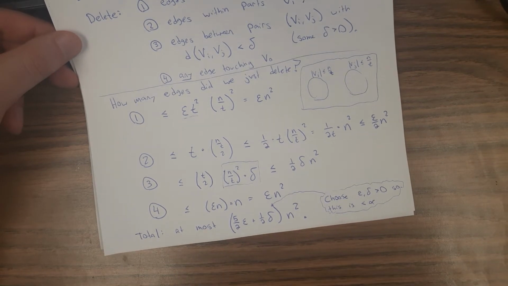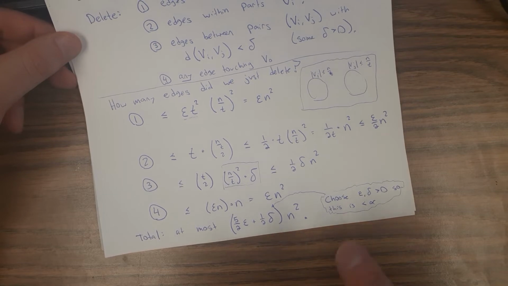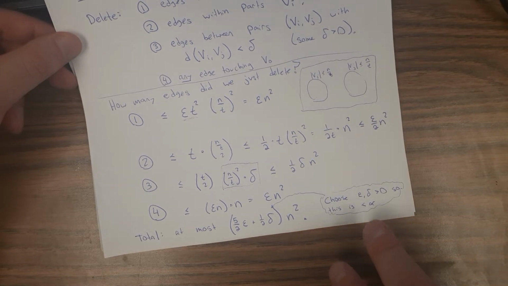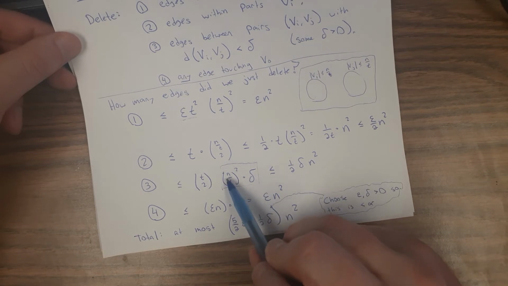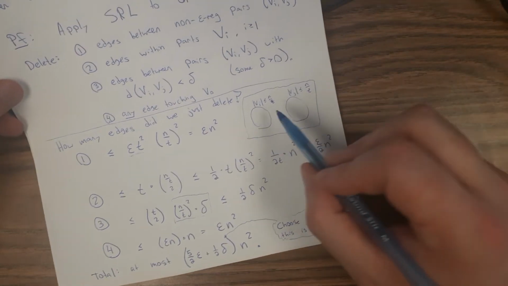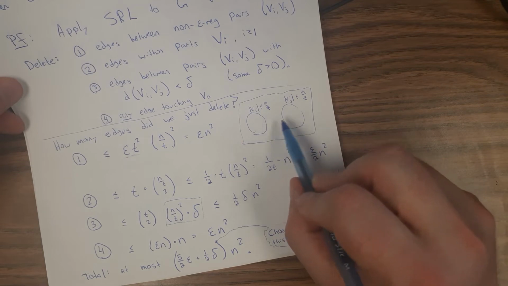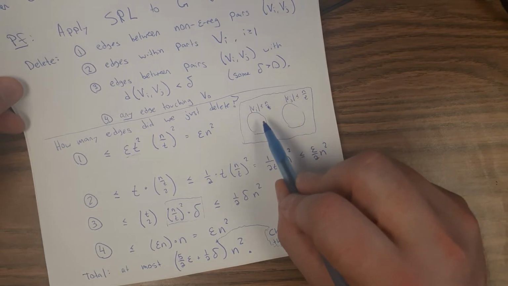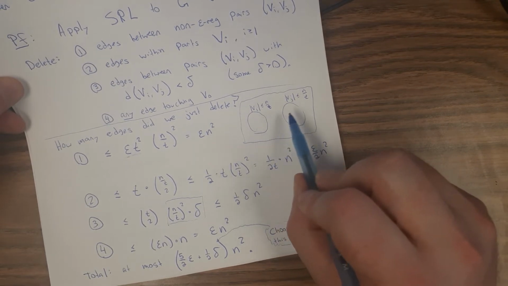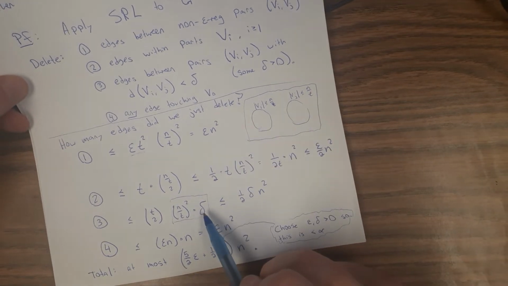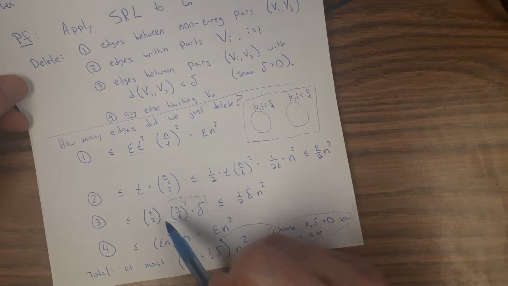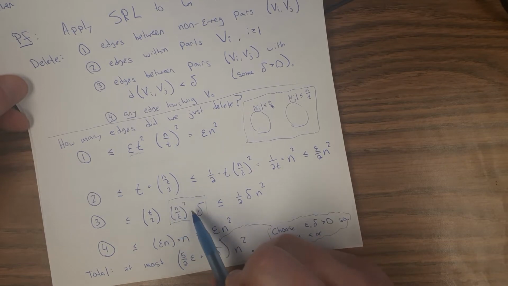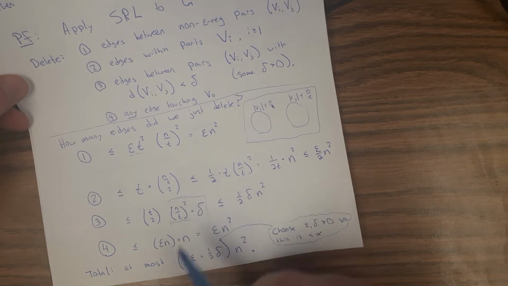Because the density is the proportion of edges that are present. So n over t squared is the number of edges that could possibly be there if every edge was there. But if this is a pair of low density, then only a delta fraction of those are actually going to be there. So I take the total number that there could be times the density.